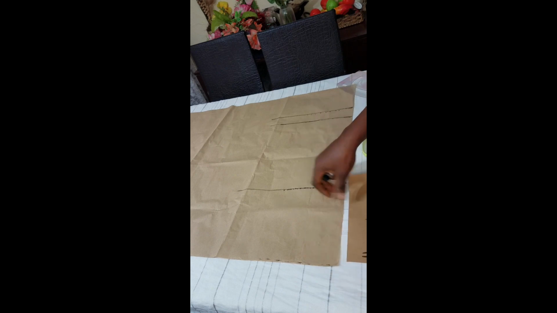So we have to divide the waist measurement, 30 inches, by 4. When we divide by 4, we get 7.5. Then we divide our hip measurement by 4 also to get 9 inches. Do you get it? Okay, I'll come again.